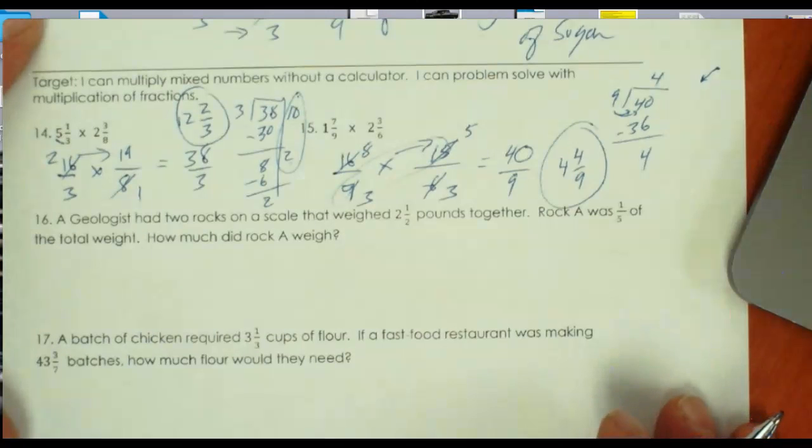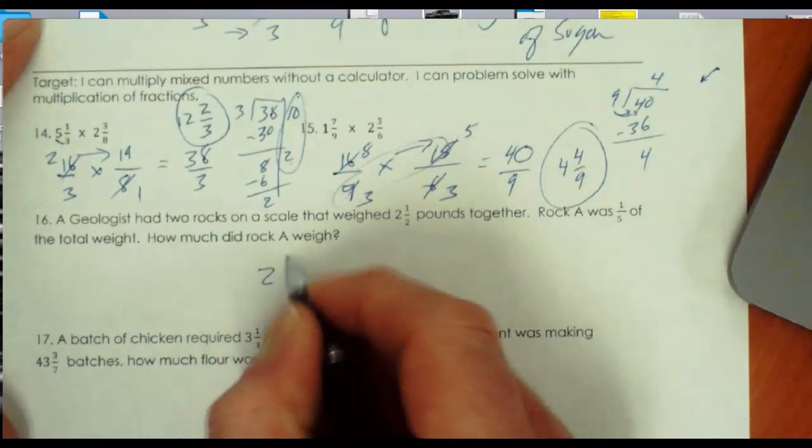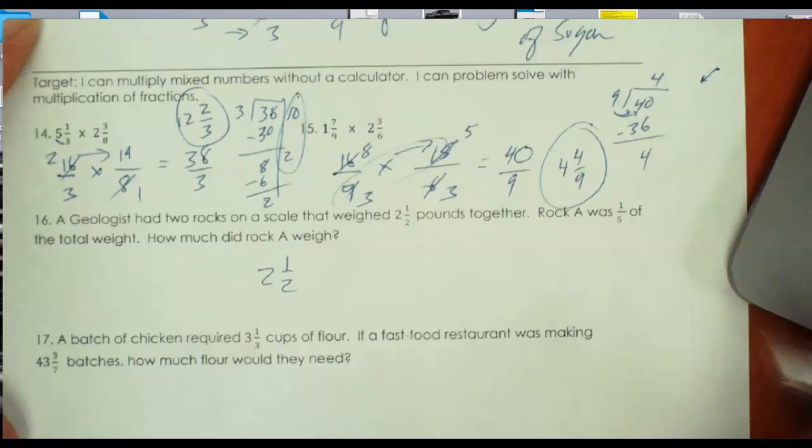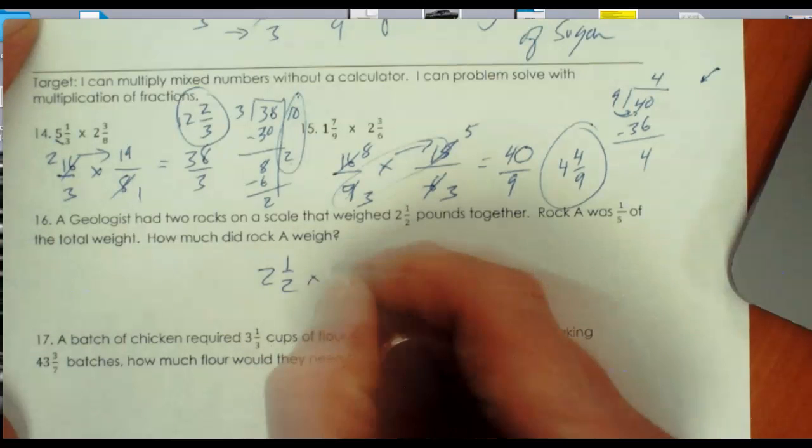Geologists had 2 rocks on a scale that weighed 2.5 pounds together. Rock A was 1/5 of the total weight. How much did rock A weigh? So it's going to be 2.5 times 1/5.